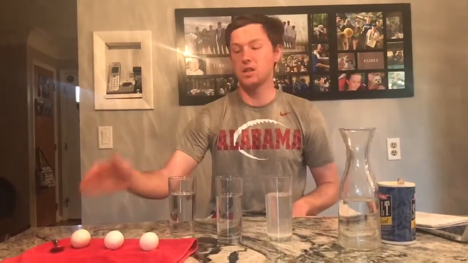The experiment that we're going to be doing today is going to show how the density of a liquid can impact whether or not an object can float. And all you need for this experiment is 3 glasses of water, 3 eggs, a spoon, a jug of water, and some salt. So first you would have just 3 glasses of water straight out of the sink.